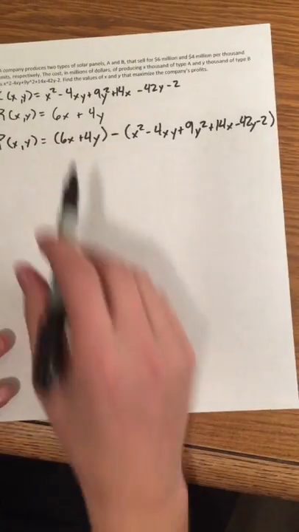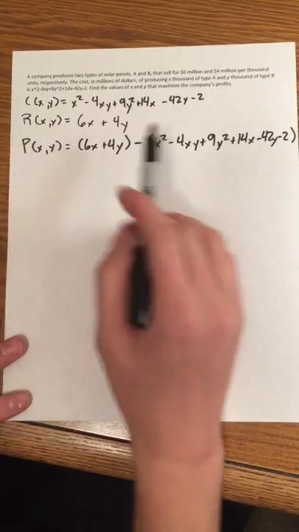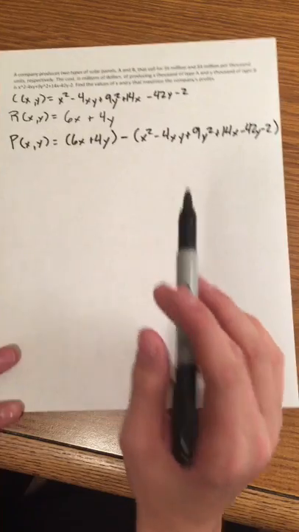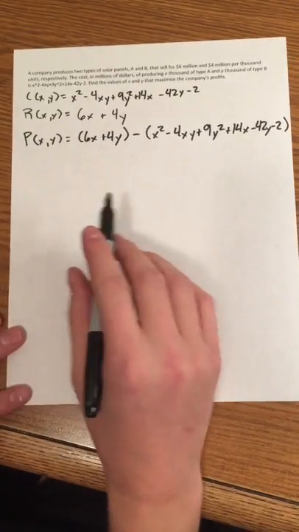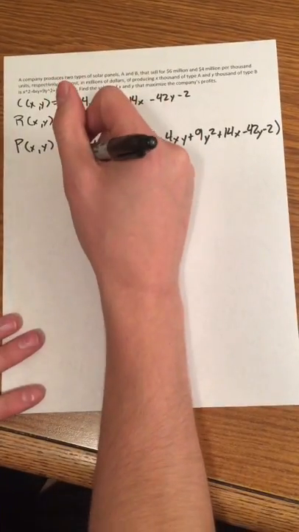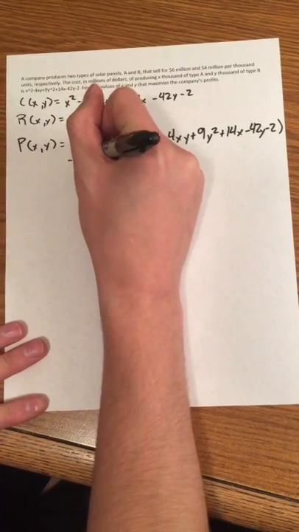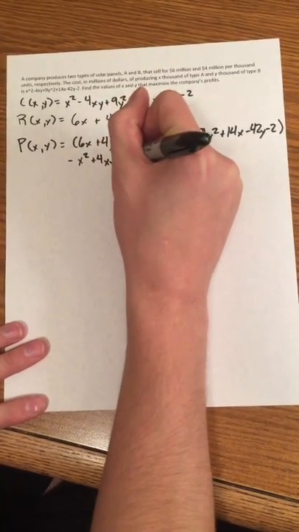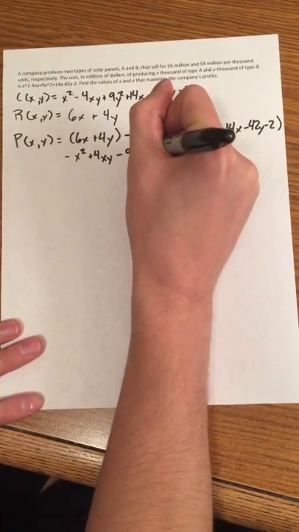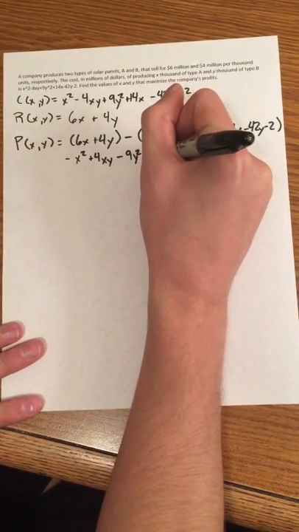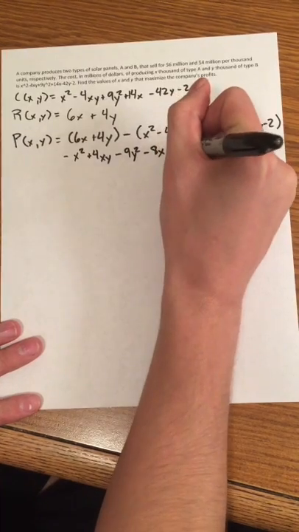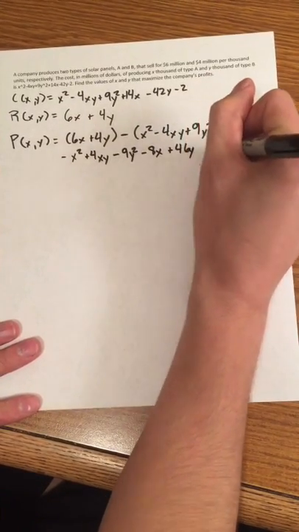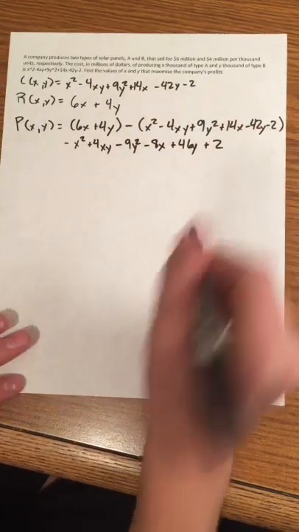All right, so we have our revenue function here and our cost function here. So when we put those together, we're going to come out with negative x squared plus 4xy minus 9y squared minus 8x plus 46y plus 2.